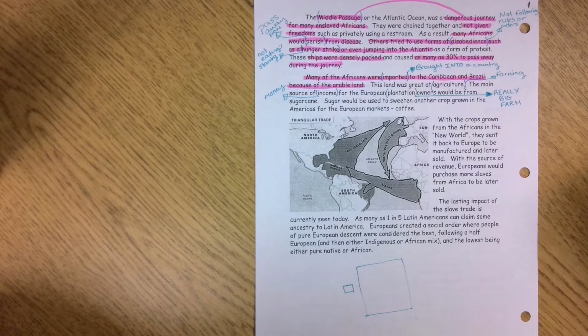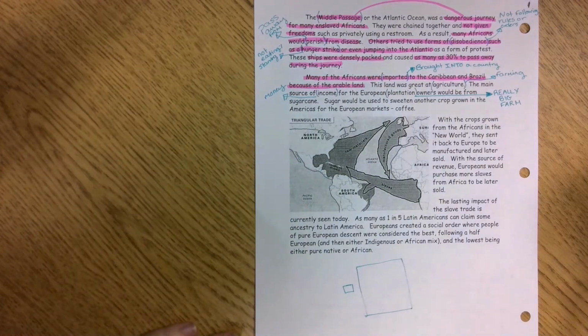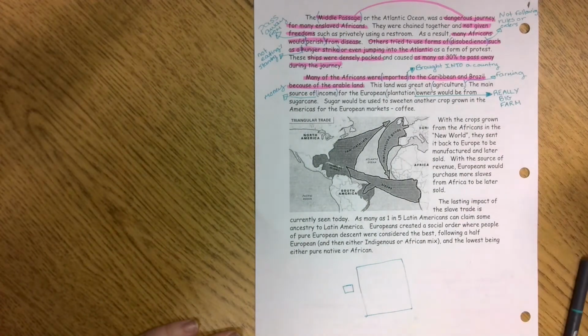Sugar would be used to sweeten another crop grown in the Americas for the European market. Coffee. All right. Yep.